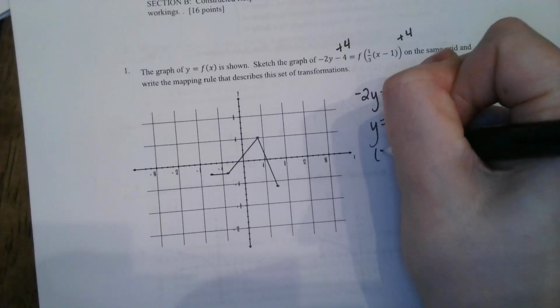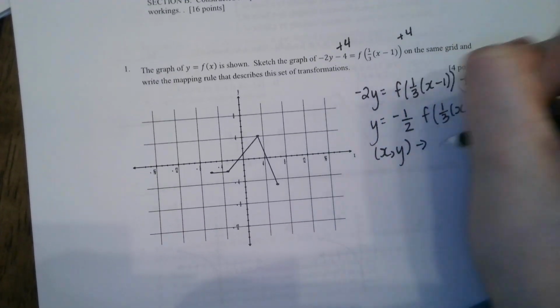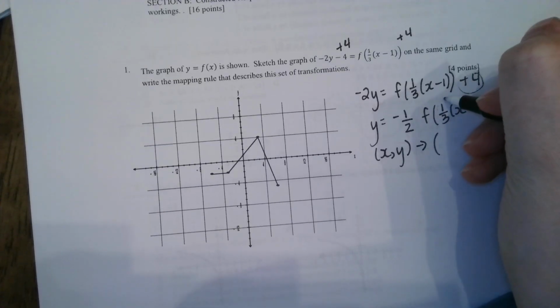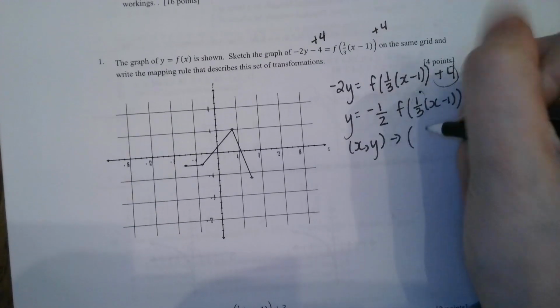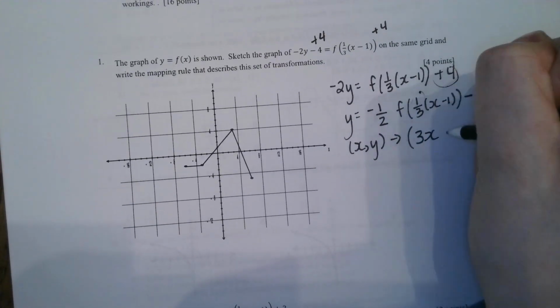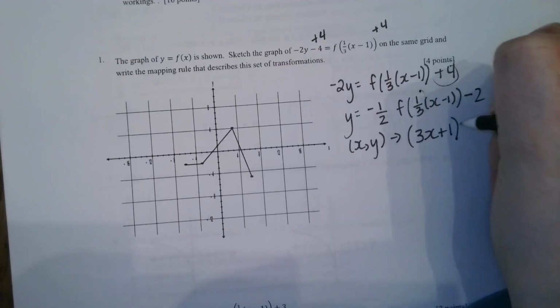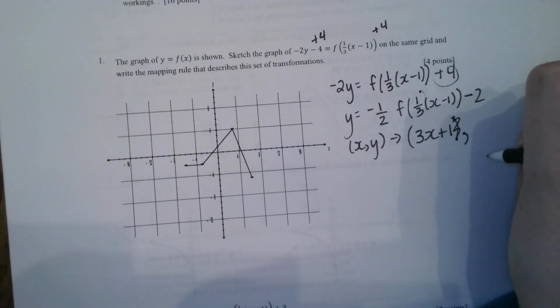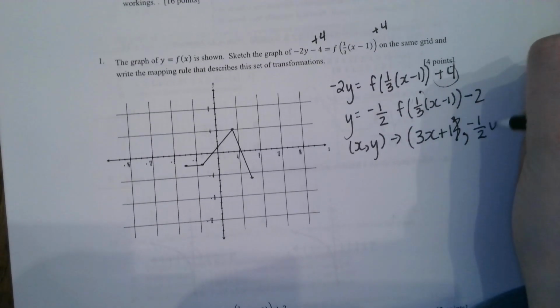From here, you make your mapping rule. x, y goes to 3x plus 1. This goes into your mapping rule for x, but I have to do the reciprocal and add 1. Oops, that should be a comma. Then I also have negative half y minus 2.